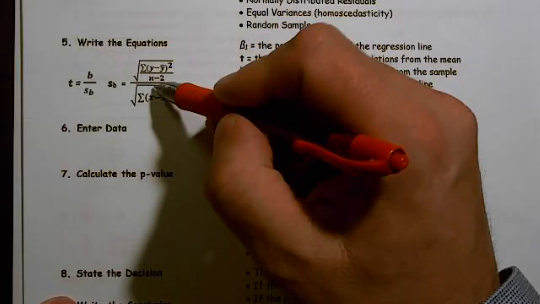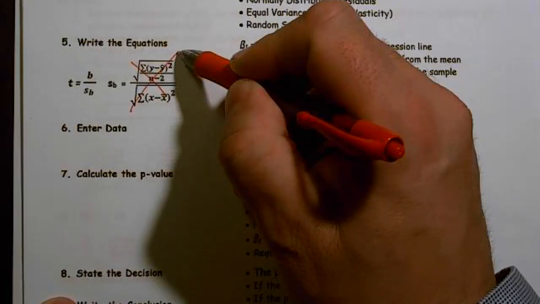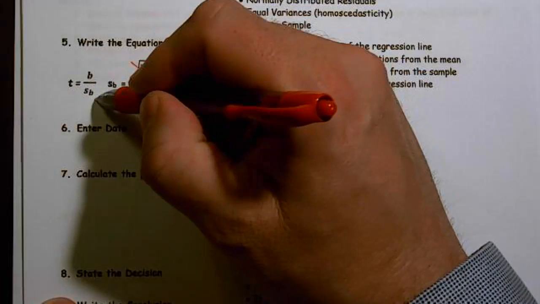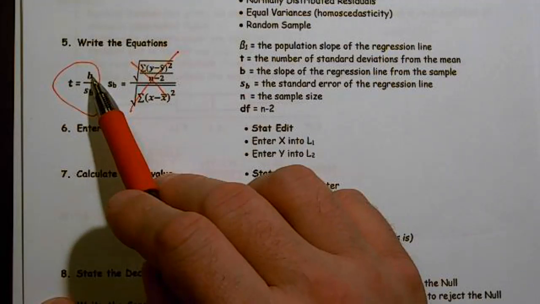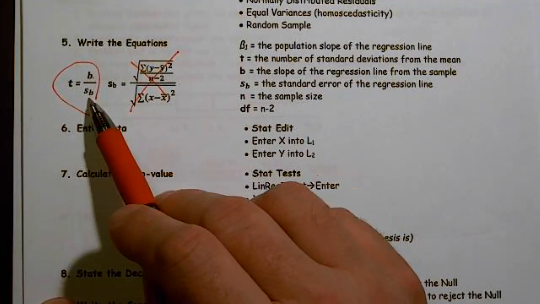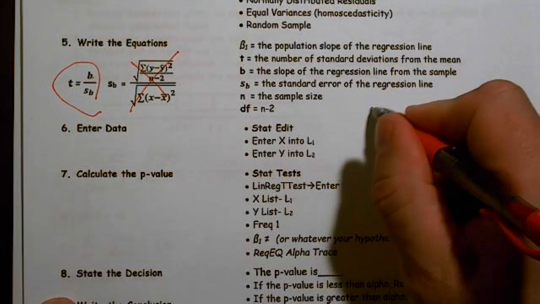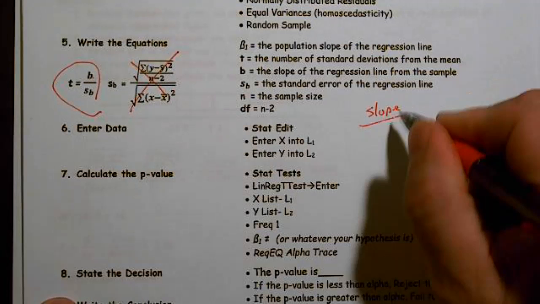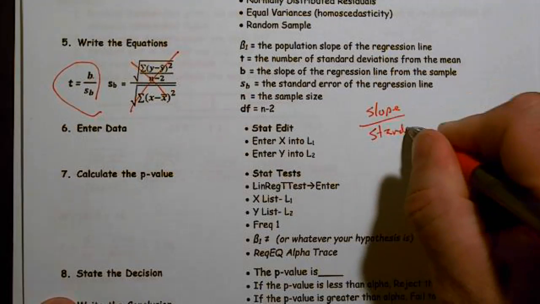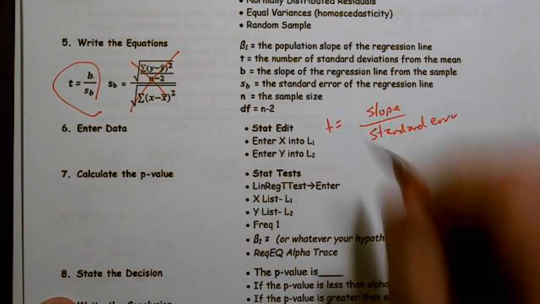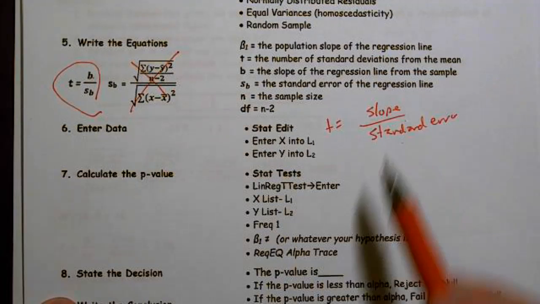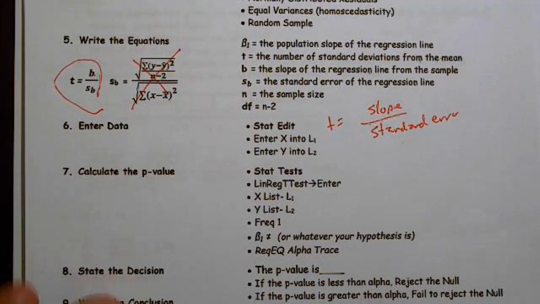So the equation, really, this is probably not that important. I've never seen it show up. This is extremely important. So what is that? That is the slope that we calculate from the sample divided by the standard error of the slope. So once again, slope over standard error. And remember, they're likely to give you both of this information. It's going to show up on the table.